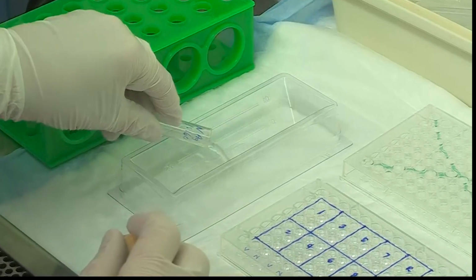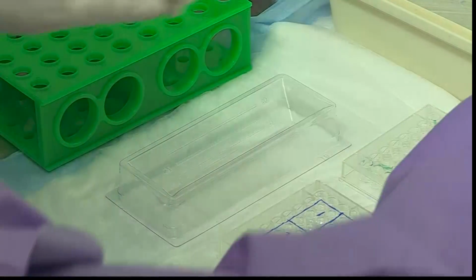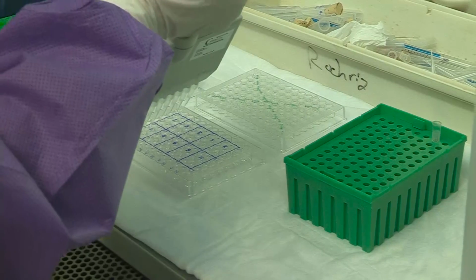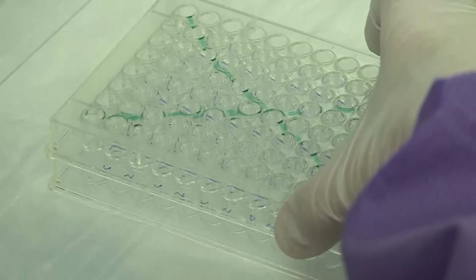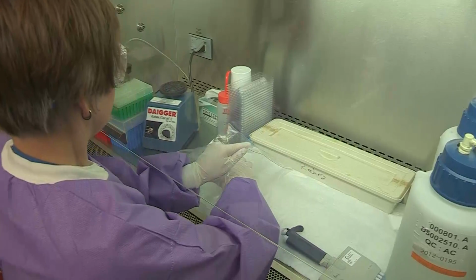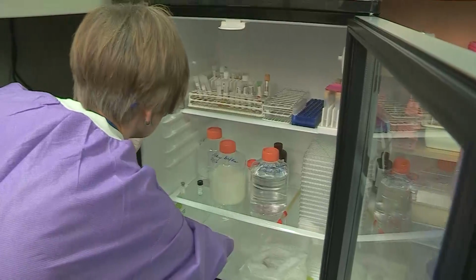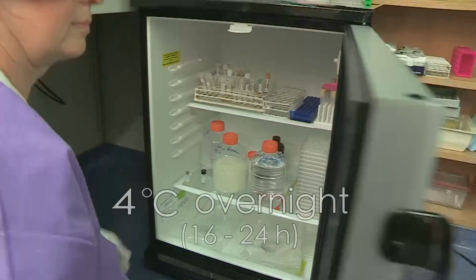Add 50 microliters of normal antigen to the odd-numbered columns on the plate, which correspond to the right side wells for each sample. Cover the plate and place in the humidified container. Incubate the plate overnight at 4 degrees C.